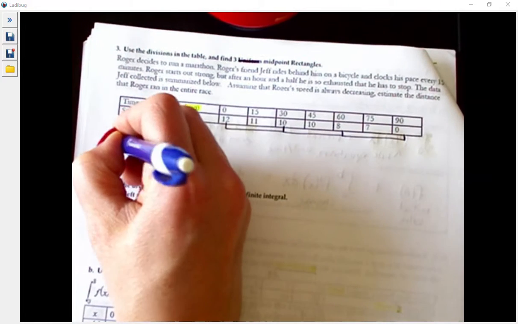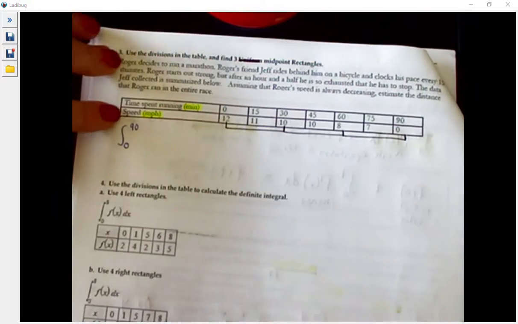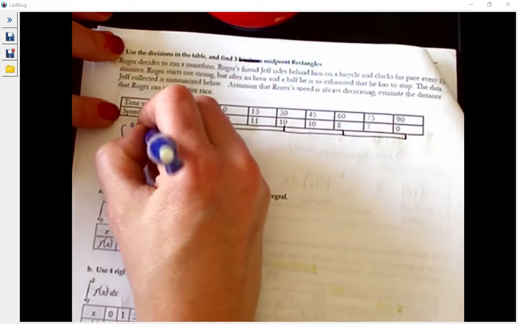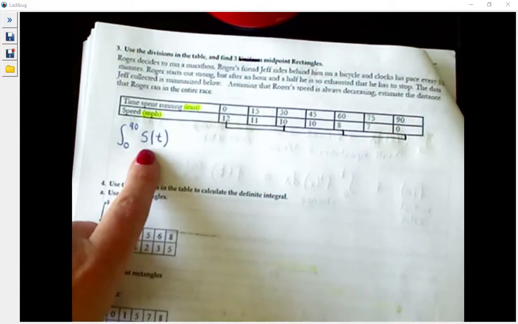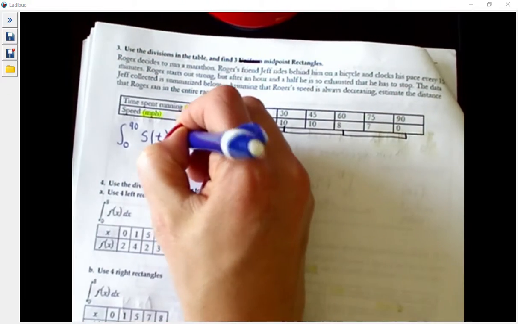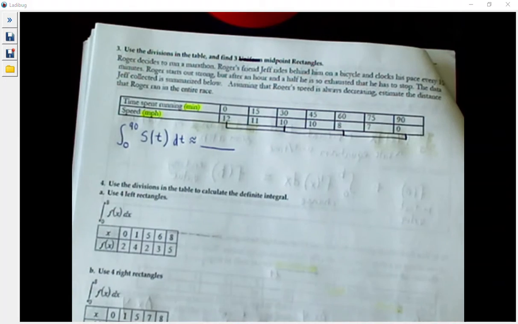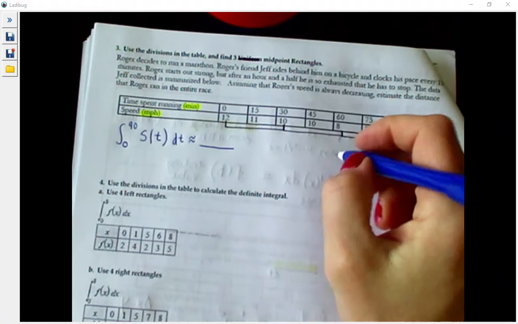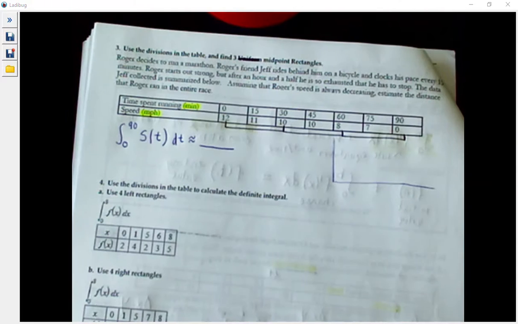Midpoint rectangle. So we're going 0 to 90. Speed. I'm going to call it S for speed. Notice it's a rate, though, miles per hour. It's always a rate that I'm putting here. dt is approximately. Can you do it without sketching the graph?